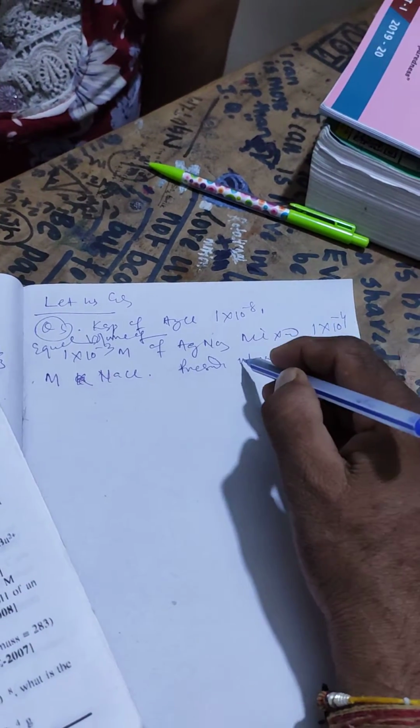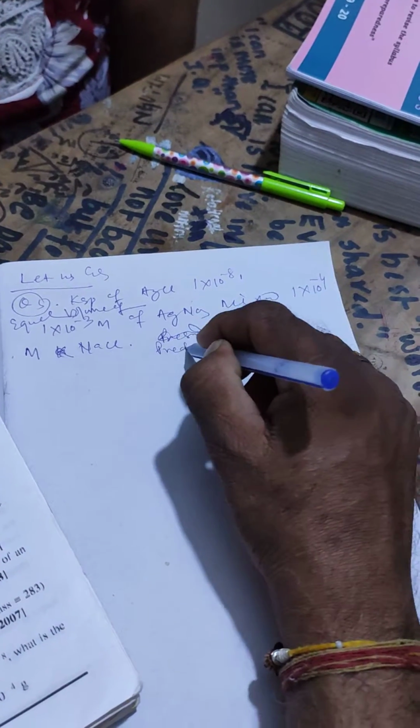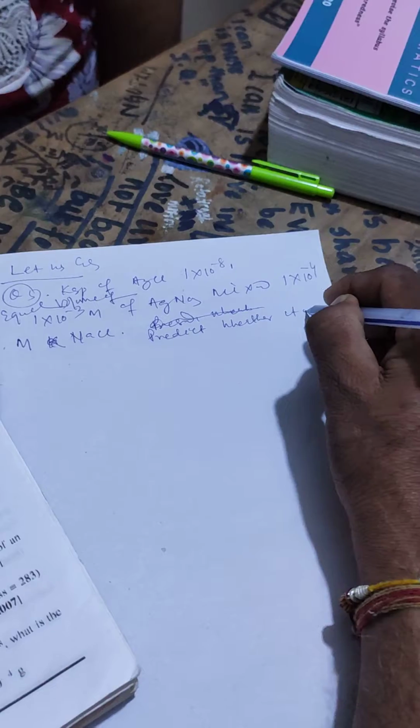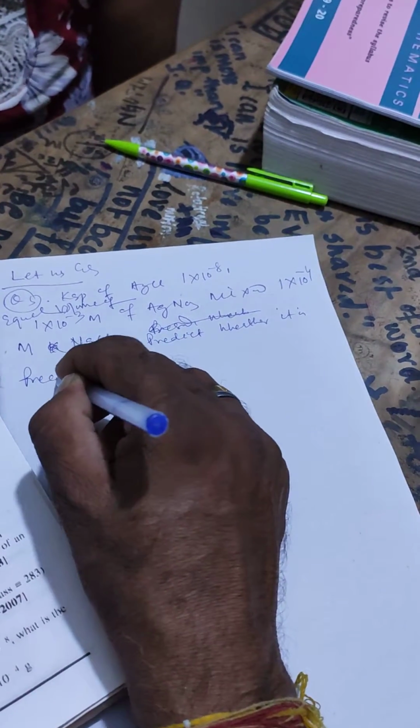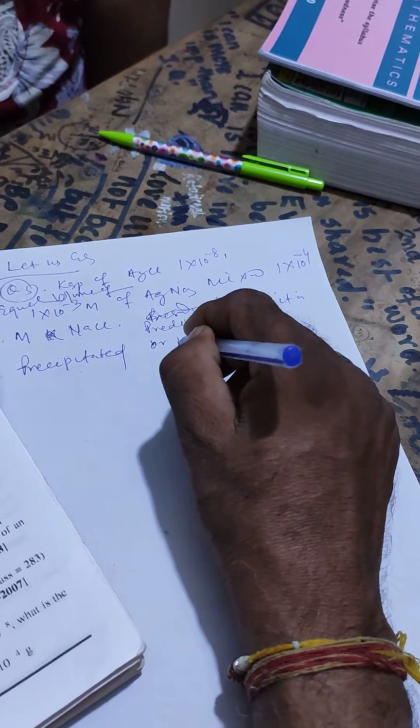Predict whether the AgCl is precipitated or not.